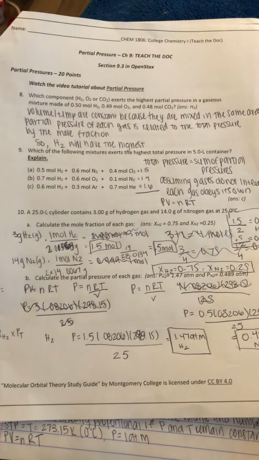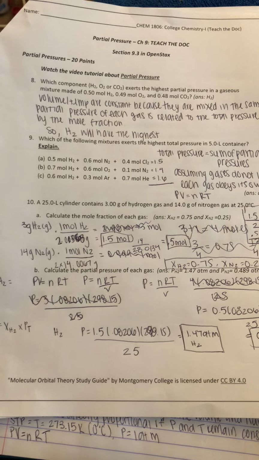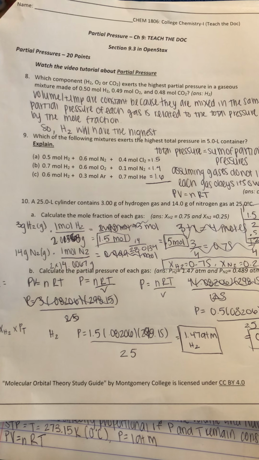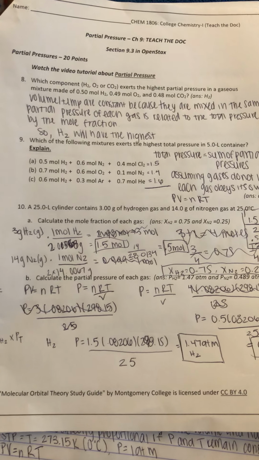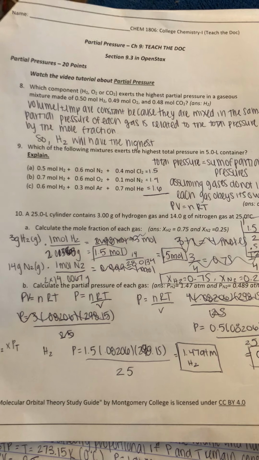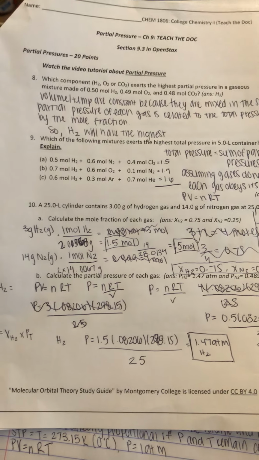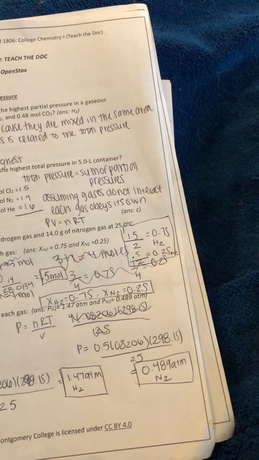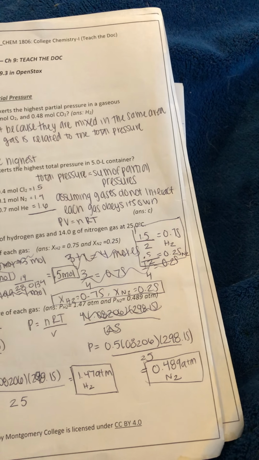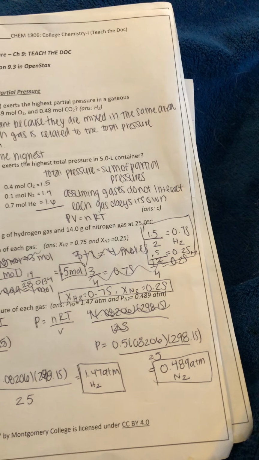And then I did the same thing with the nitrogen. Originally I only accounted for 1, but now we have 2 nitrogens, so it's 2 times 14.0067, which is 28.0134 grams. So taking that 14 over 28.0134 is 0.5 moles. For the mole fraction, you just take each mole amount divided by the total number of moles.